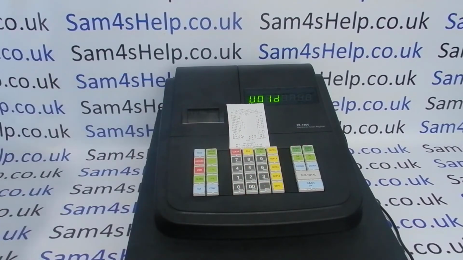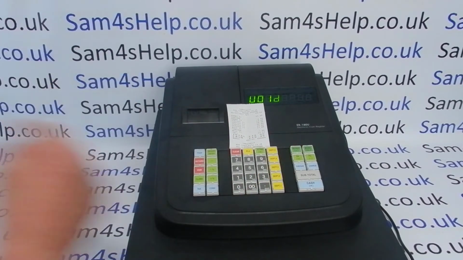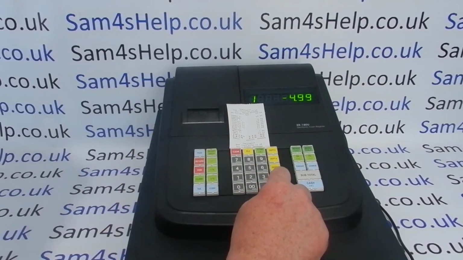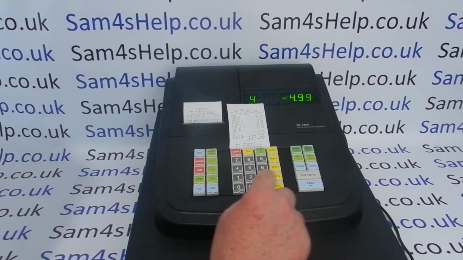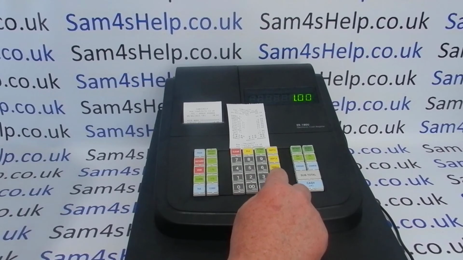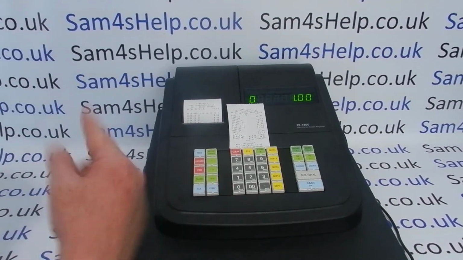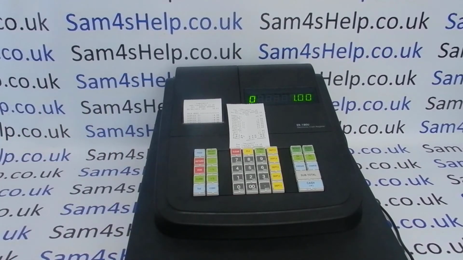So the first line was error corrected, so that's not a problem, but we then did 499 into the service department, which is department 2. We did that how many times? 1, 2, 3, 4. We also ran £1 through that department, which we then error corrected, so I didn't have to do that. But the void will work in the same way as it does in the register mode.